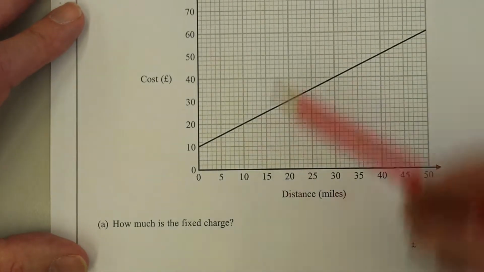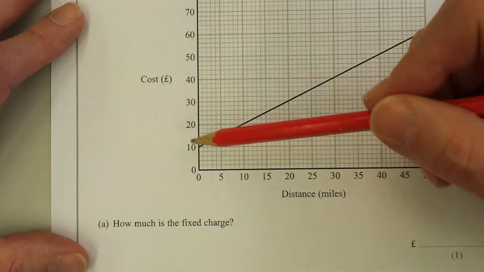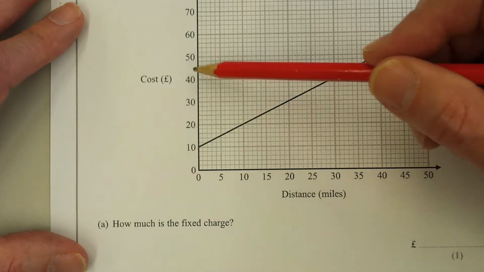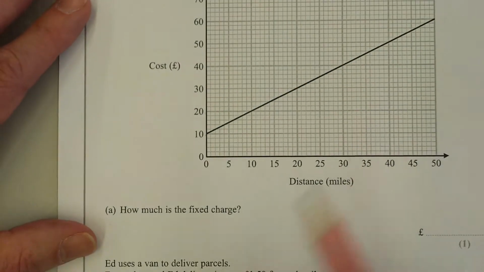Now you have to be careful with this one because the scales are different. The scale going up goes up in tens, and going across goes in fives. So you have to watch out for that.